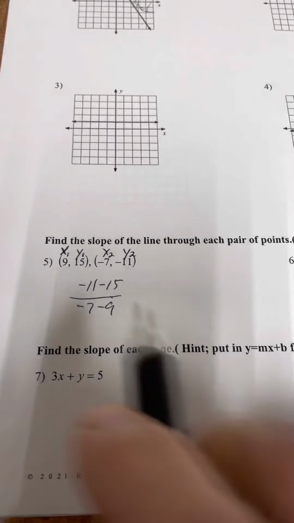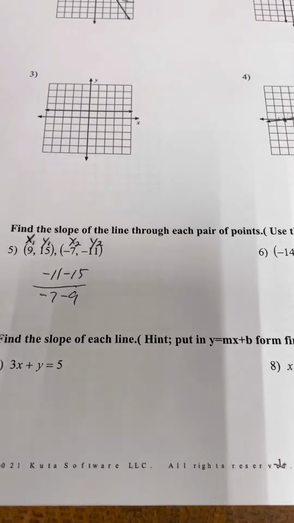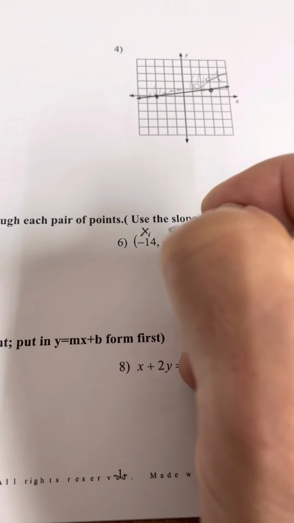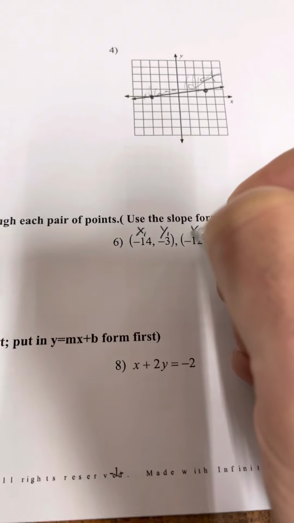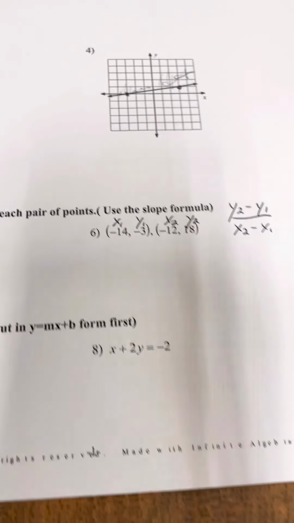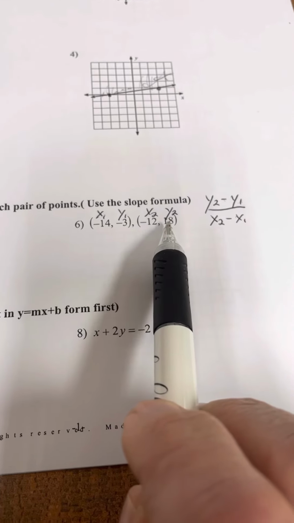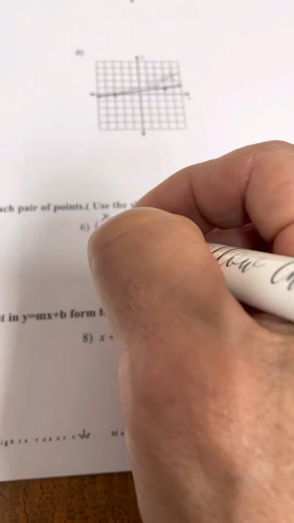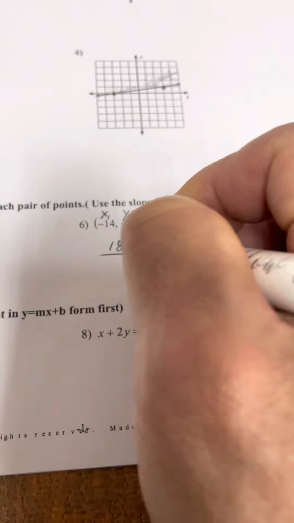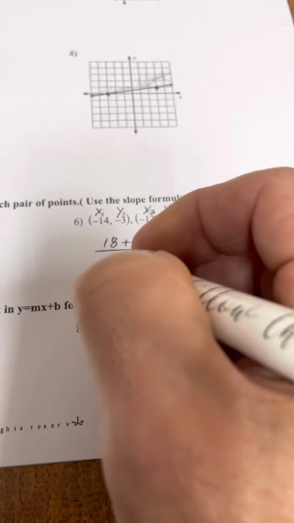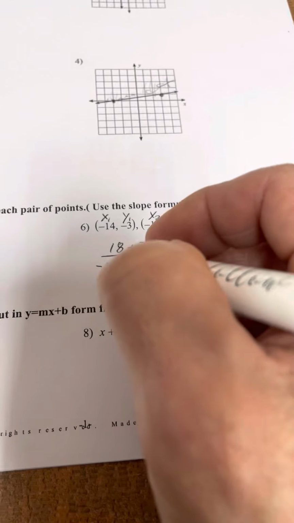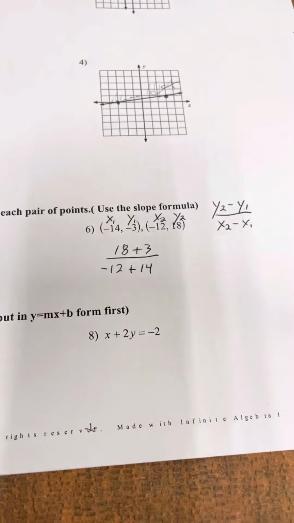And then just work that out, and you can simplify the fractions whenever you can. This is my x1, this is my y1, this is my x2, this is my y2. So you're going to take 18 minus a -3 becomes 18 plus 3. And I have -12 minus a negative becomes a plus 14.